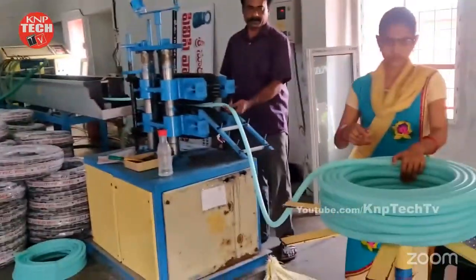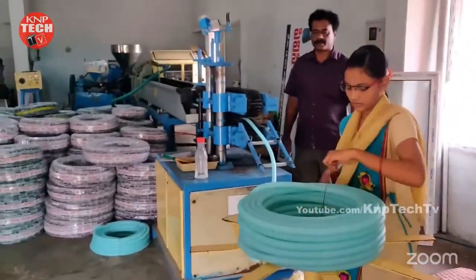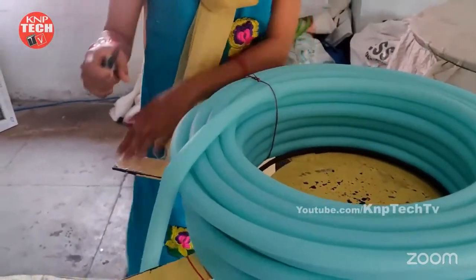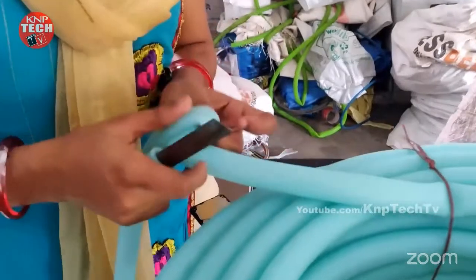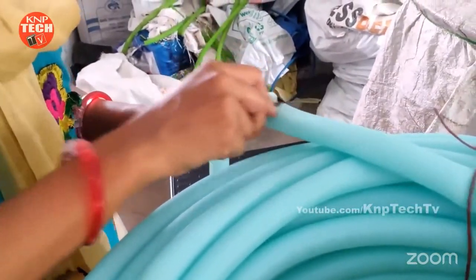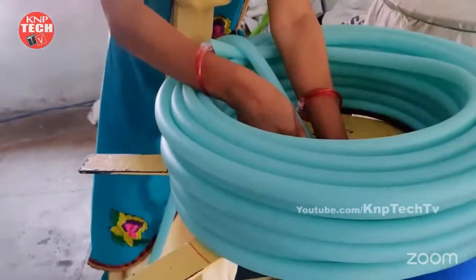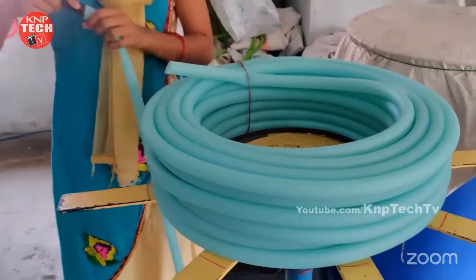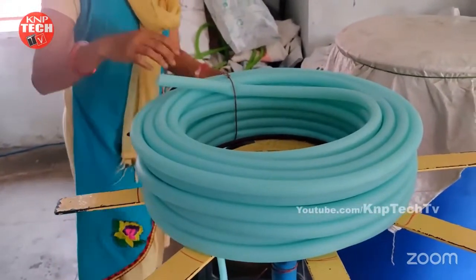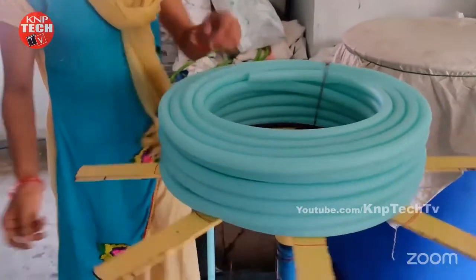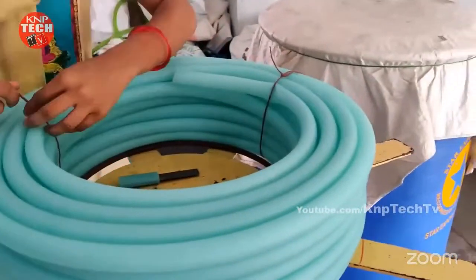So it's a flexible pipe, tubing pipe frame. See how now they are stopping the air. See now, they put the plug there.